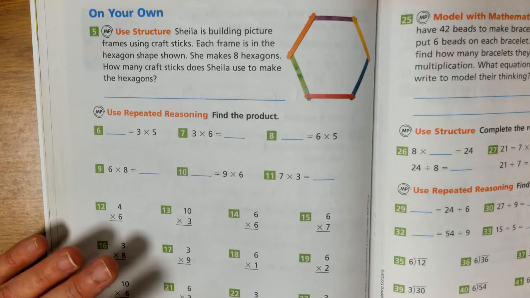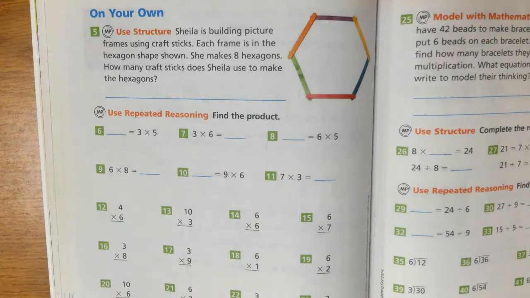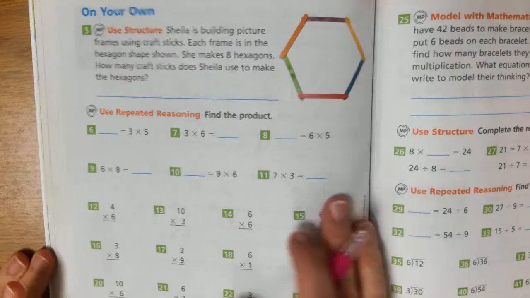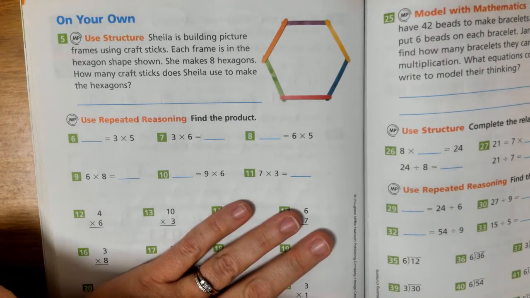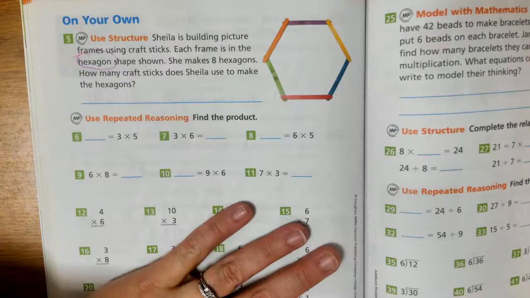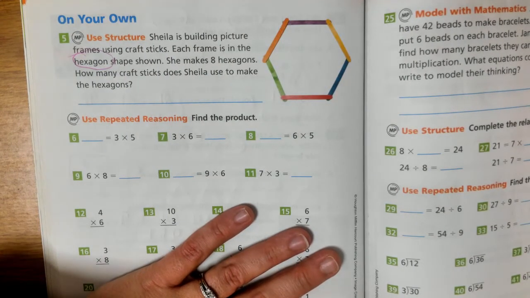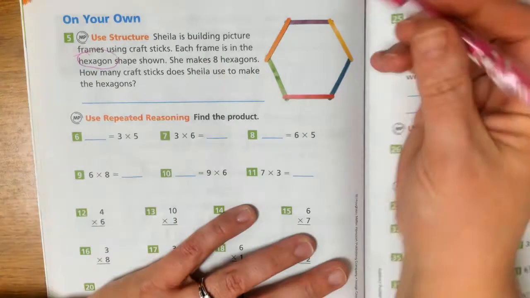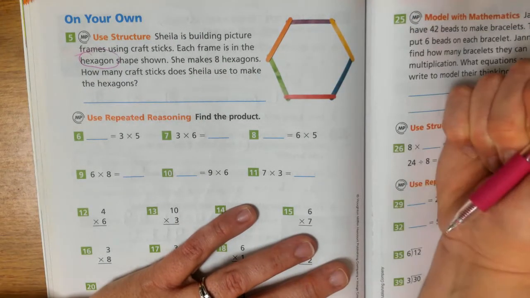So Sheila is building picture frames using craft sticks. Each frame is in the hexagon shape shown. She makes 8 hexagons. How many craft sticks does Sheila use to make the hexagons? Well, first thing we need to figure out is, how many sides does a hexagon have? How could we figure that out? Well, we have a picture, don't we? So we could count 1, 2, 3, 4, 5, 6.